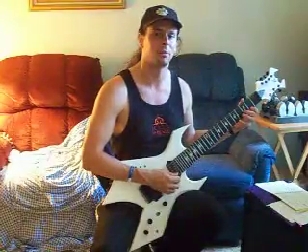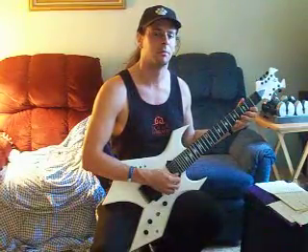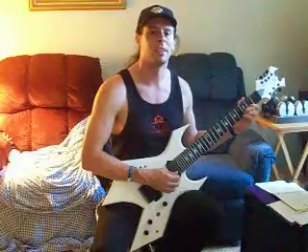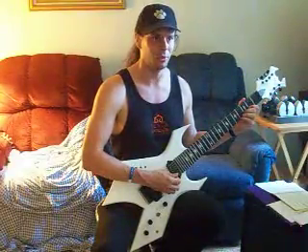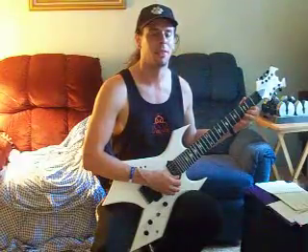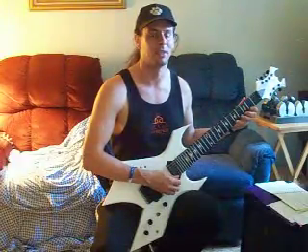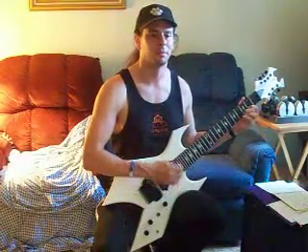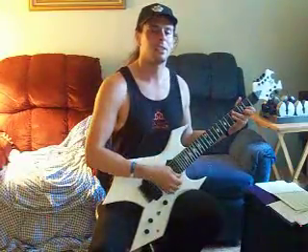So we got this. This one happens to be our root note, which is D. So that's 1, 3rd, 5th. And that's the D major pattern.